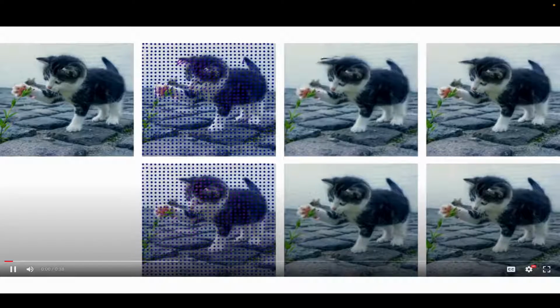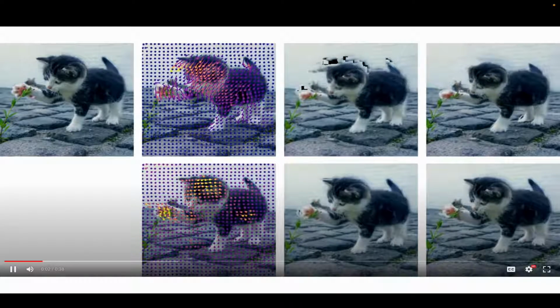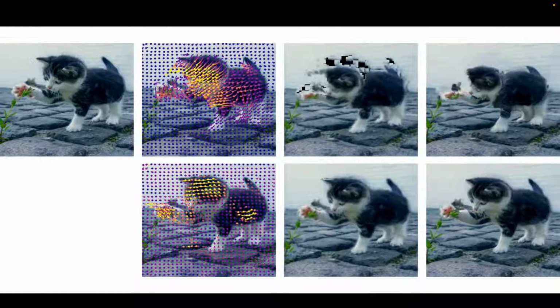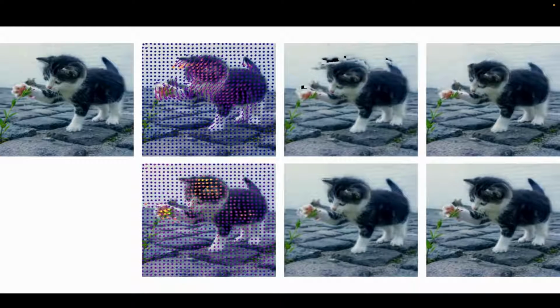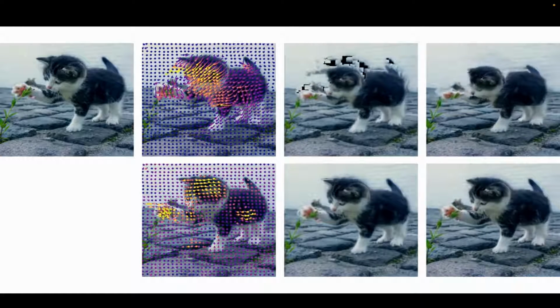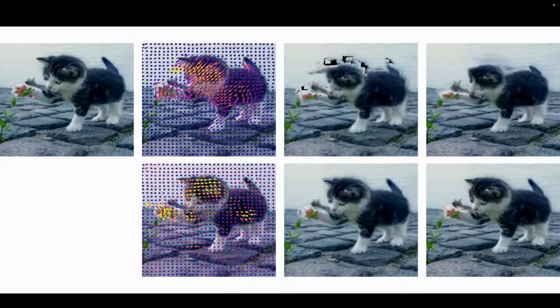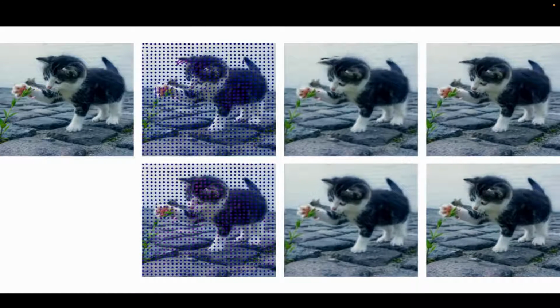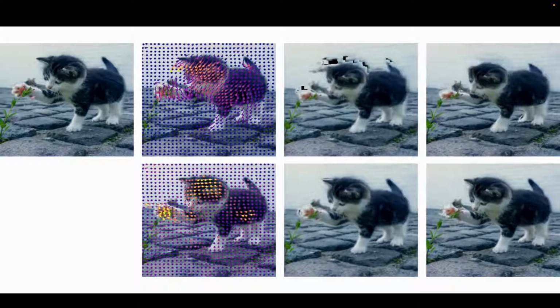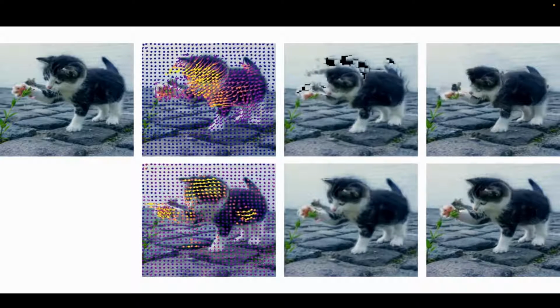In this example, we show the input image on the left, and in the second column, we show two different samples of the trajectories that the model thinks are plausible. In the third column, we manually warp the input image to demonstrate what the motions capture. And in the final column, we fill in the holes using our attention-based model.